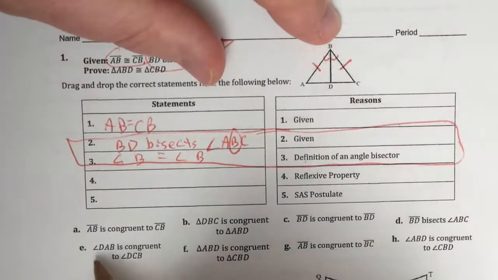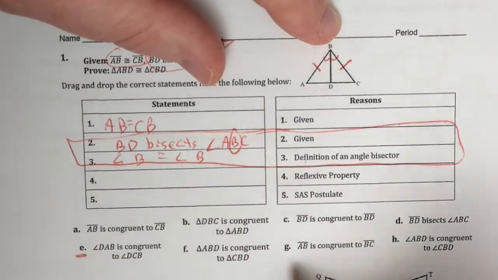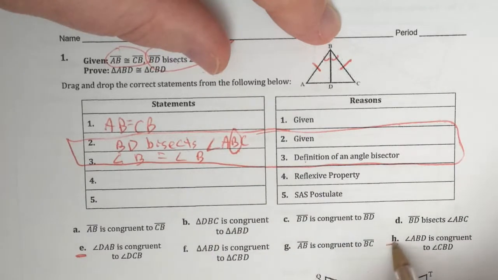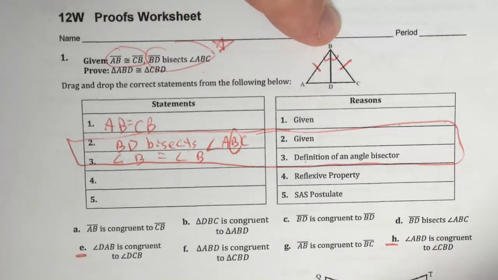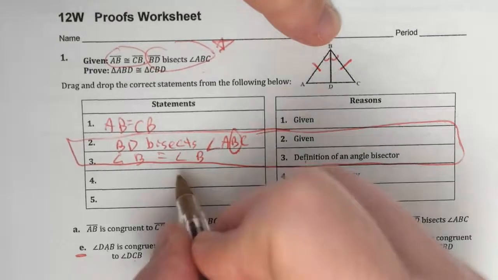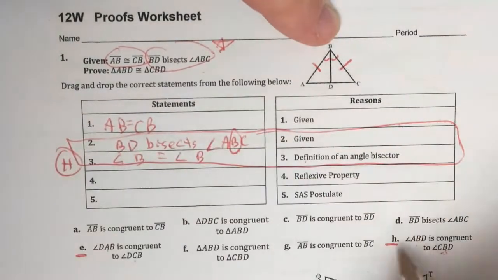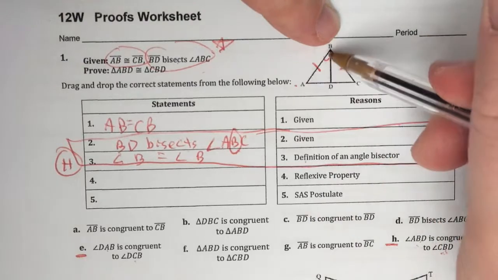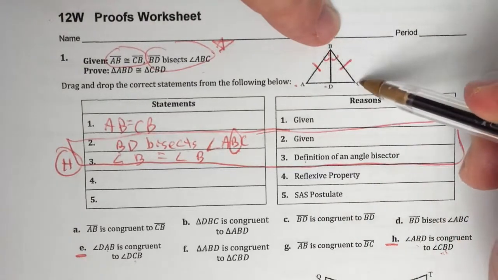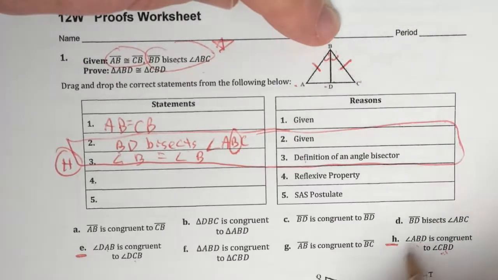So which one is talking about angles? So it's either this one or this one, right? Okay, so both of them are, so this one's saying angle A is equal to C, so not that one, this one. B is equal to B, that's the one we want, so we want H. So A, B, D is equal to C, B, D. So there we go, so that was the H one.